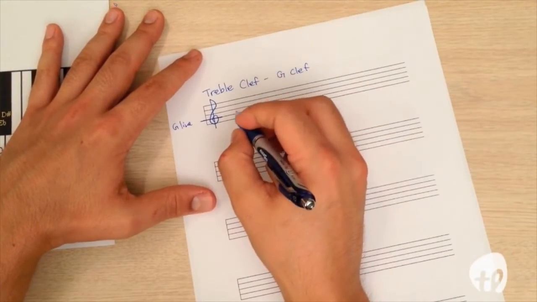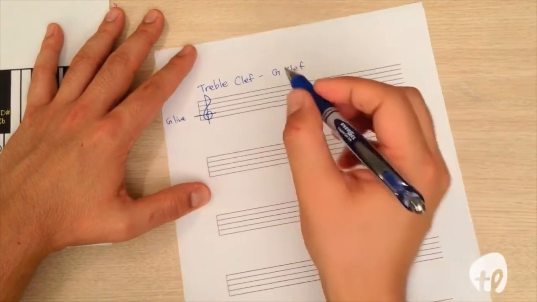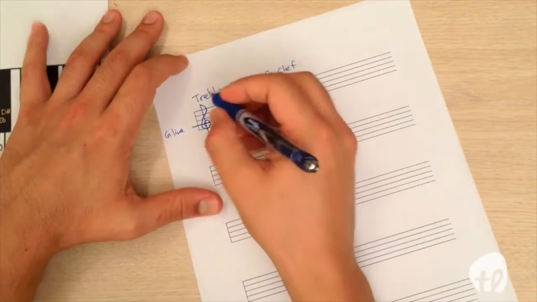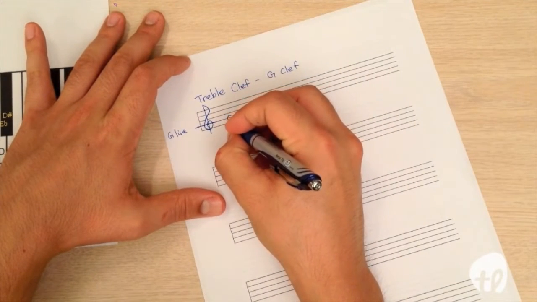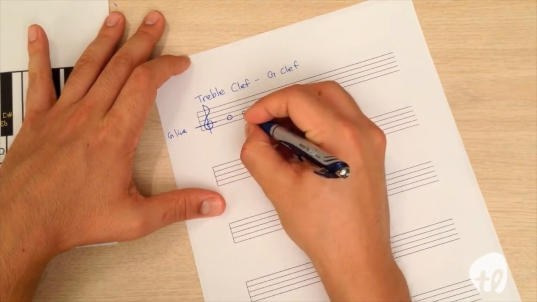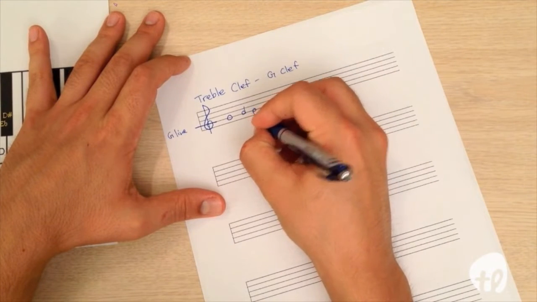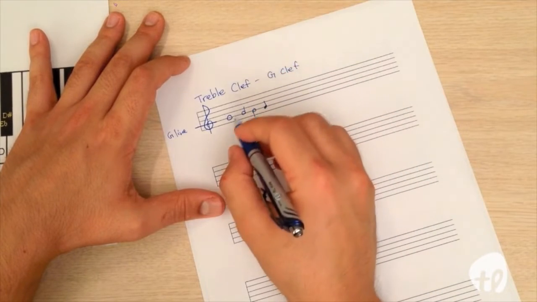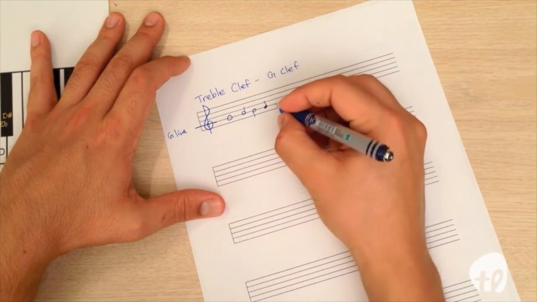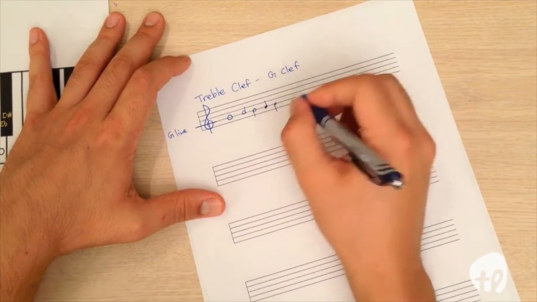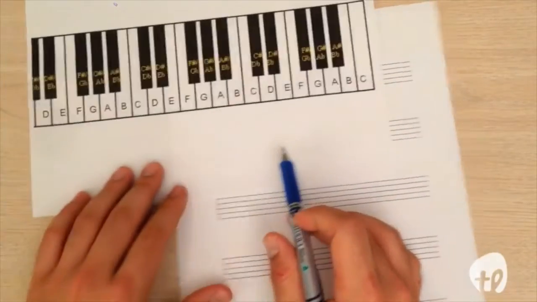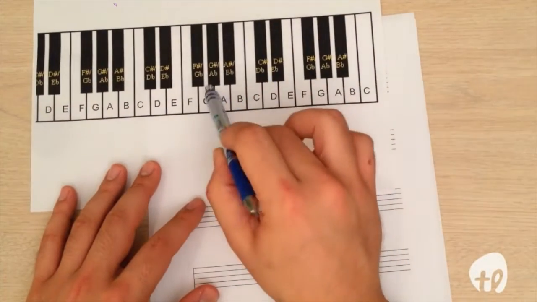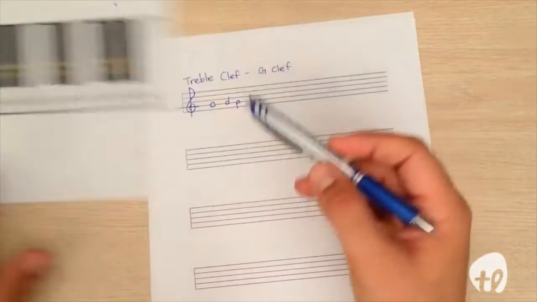Meaning, if there's any notation, and we're not going to cover rhythms today, but if there's any notation on the second line, whether the stem is going up or down, and when I say on the line, I mean the line is going through it, these are all G's. All of those symbols mean to play a note of some length on a G note. So there's our G clef.